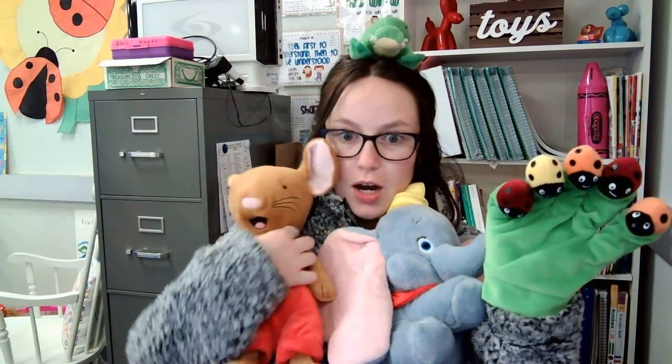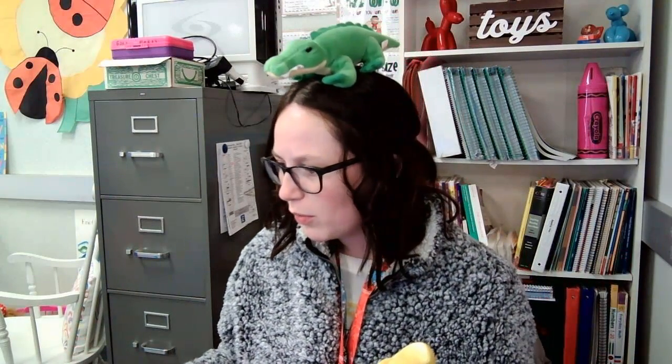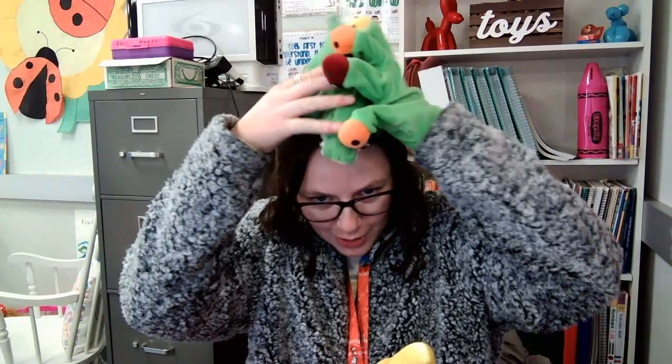So I brought our mouse, our elephant, some ladybugs, and one more. I don't even know where I put him, this other animal. Where could he be? Now I see him. I brought an alligator with us as well. We are going to be learning about different groups of animals this week in our story. I cannot wait to get started learning about these animals with all of you guys.